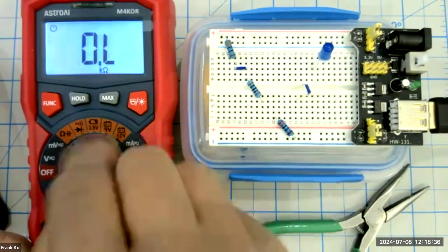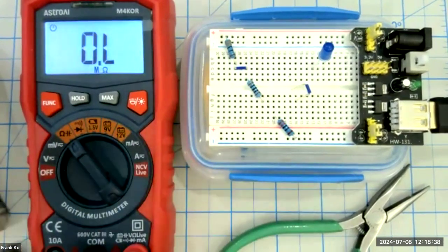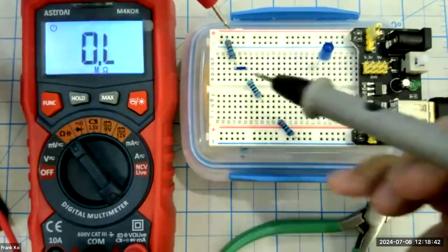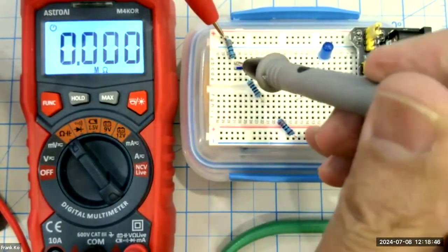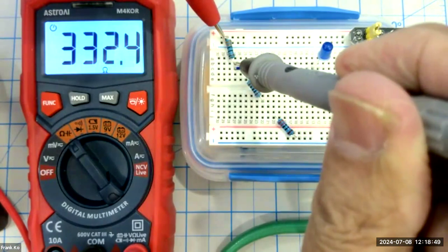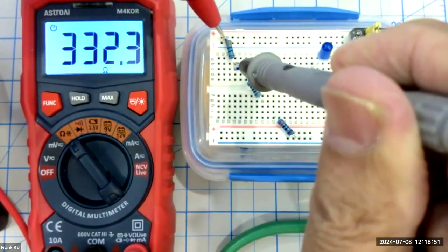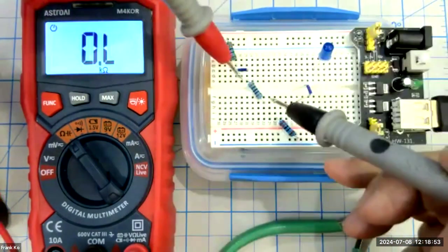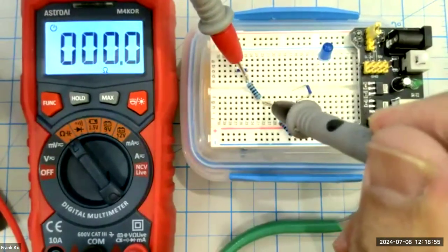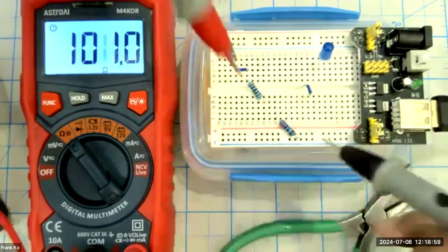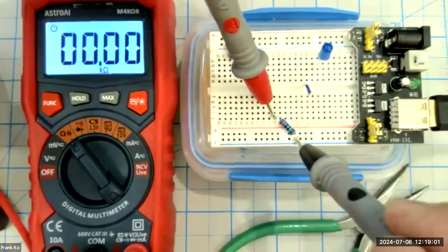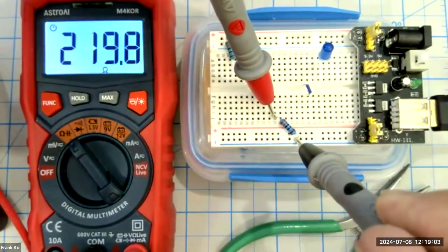And now let's go ahead and set to ohms. So the omega symbol is right here. We want to make sure that the resistors are in the right position. So we go ahead and touch here to here, and hope to see something close to 330. We see 332.3, and the next one here, we touch here to here, and we should see something close to 100, which we do, 101, and we touch here to here, and we see something close to 220.